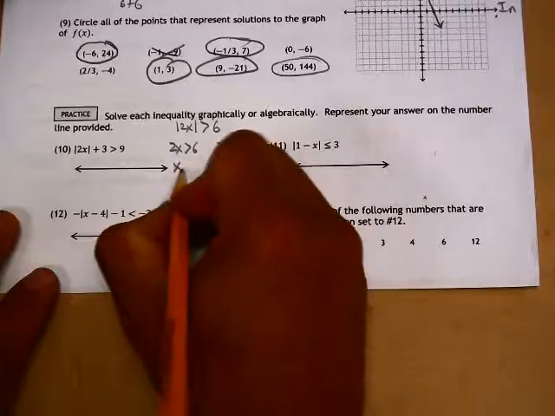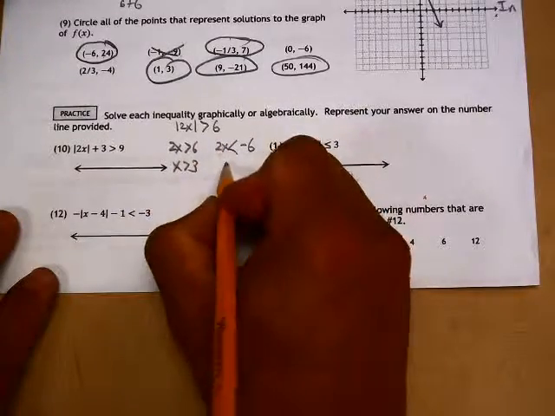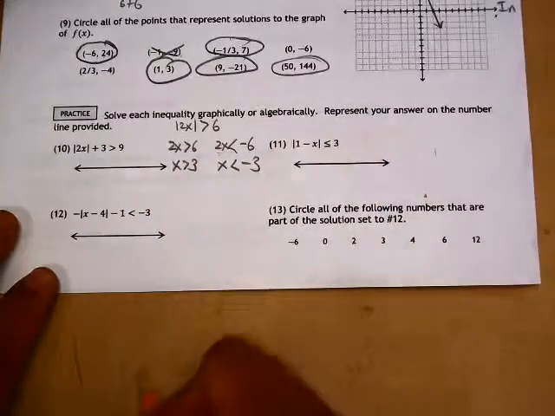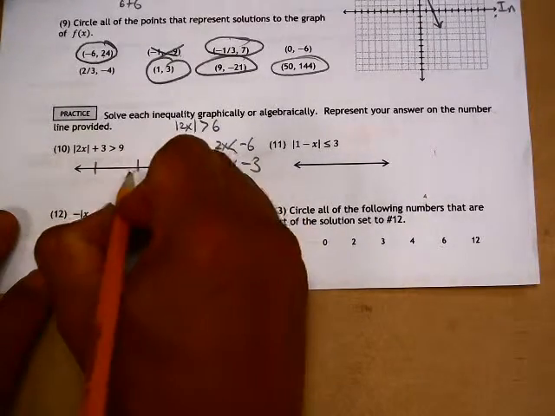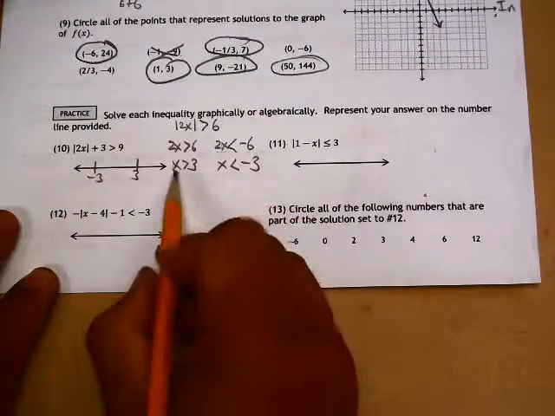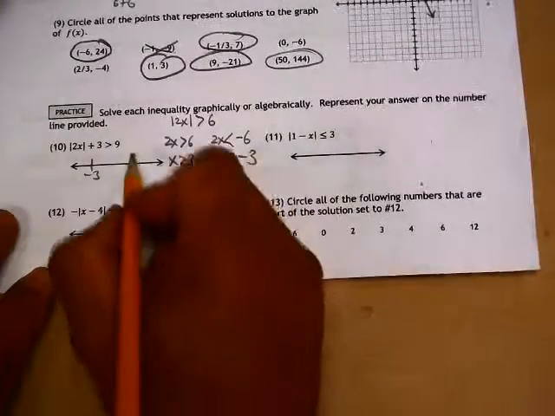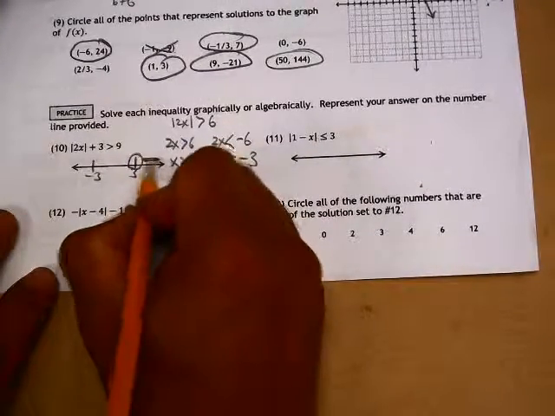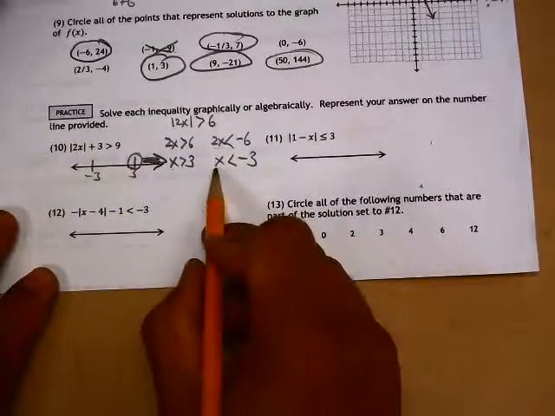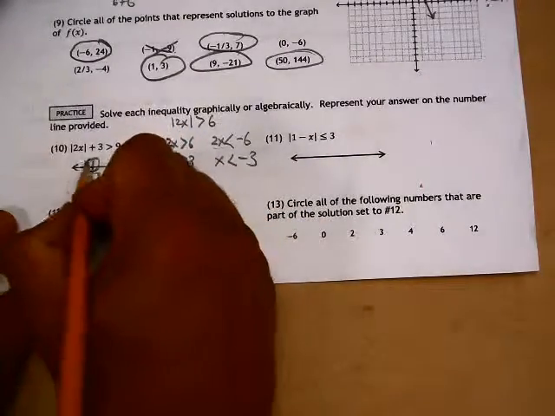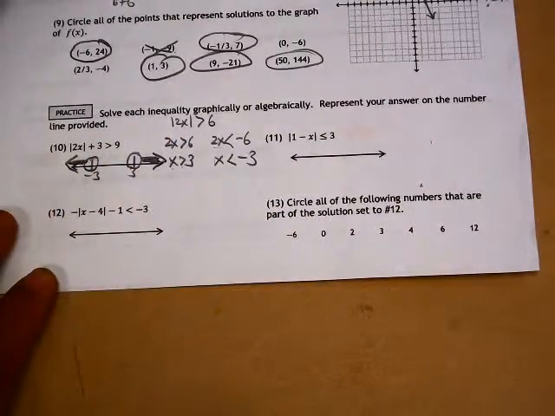Divide by 2, x is greater than 3. Divide by 2, x is less than negative 3. So I'm at 3 and negative 3. If I am x is greater than 3, we have the open circle, and it goes that way. If I have x is less than negative 3, I have the open circle, and it goes this way.